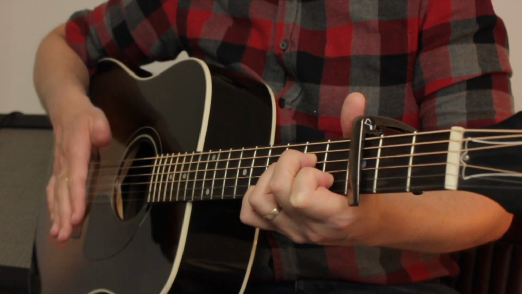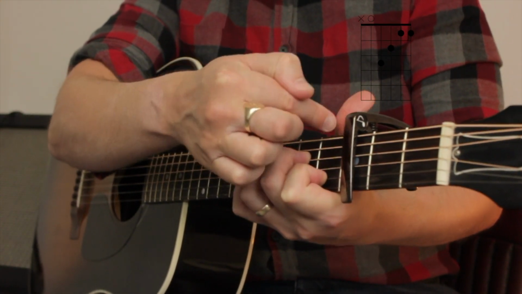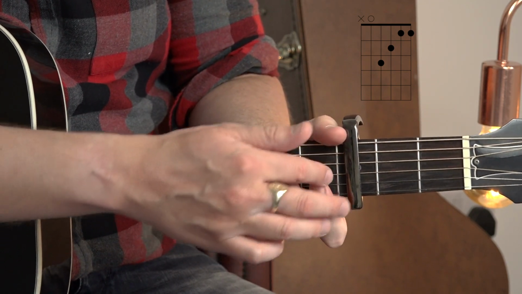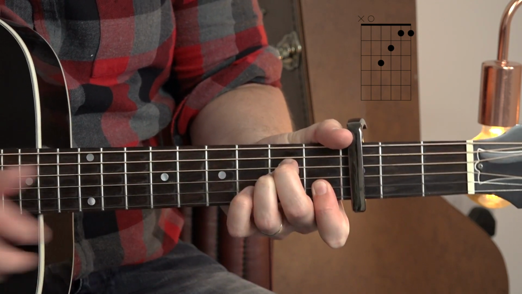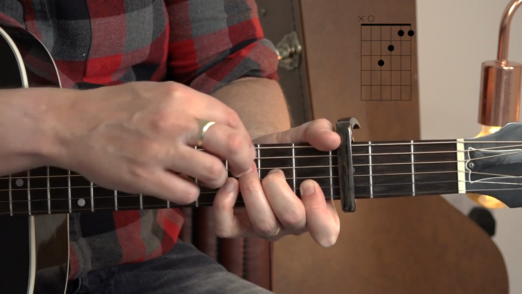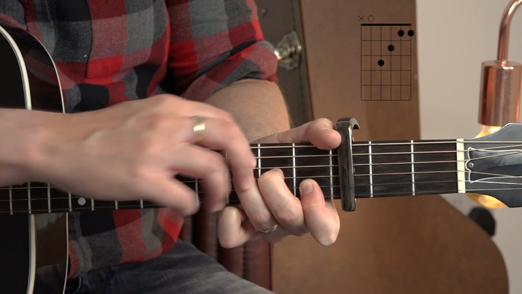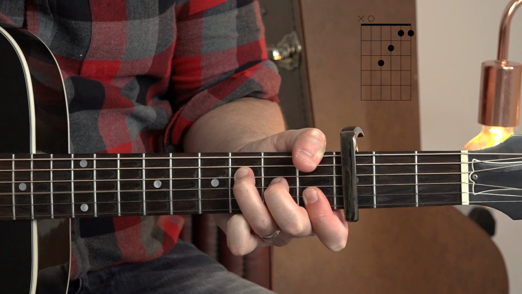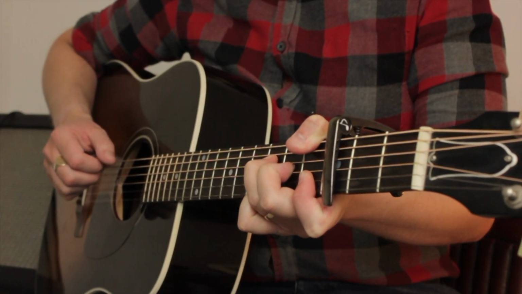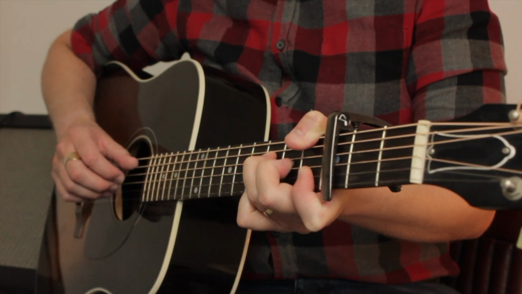And then we're moving to our F major, and this is quite a subtle movement. We've got our thumb, which is going to go on the 6th string at the 1st fret. We're going to bar strings 1 and 2 with our 1st finger there. Then we put our 2nd finger on the 2nd fret of the 3rd string, and our 3rd finger on the 3rd fret of the 4th string. And we should have this. The plucking pattern is changing ever so slightly. We're just plucking that 6th string instead of the 5th string.